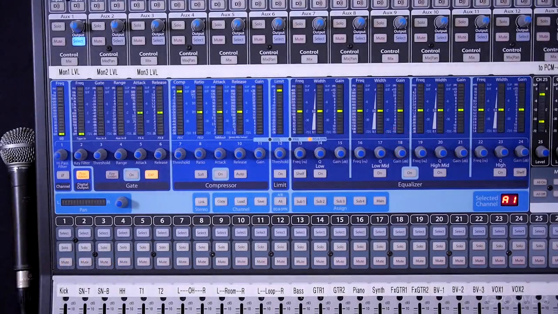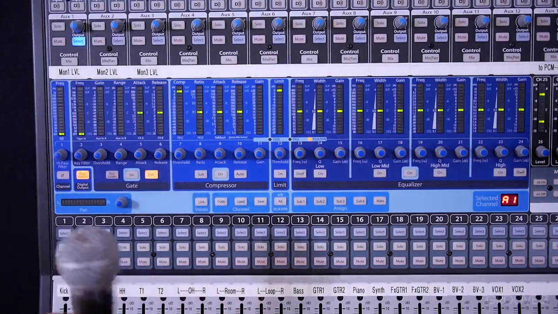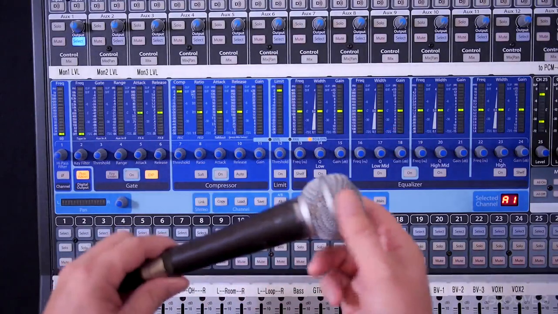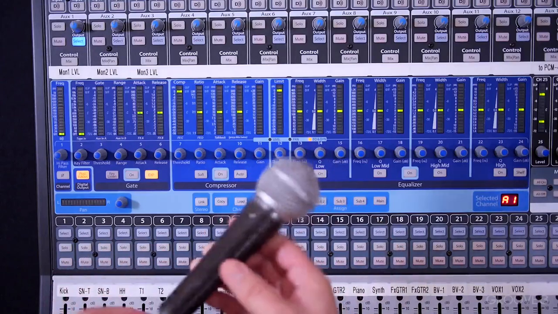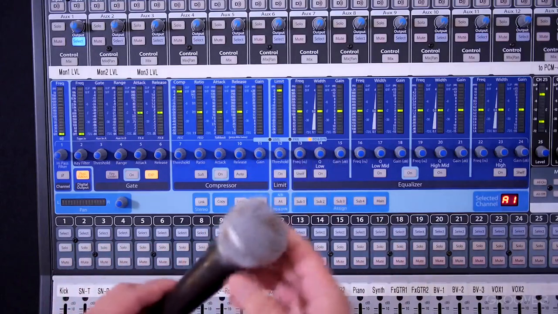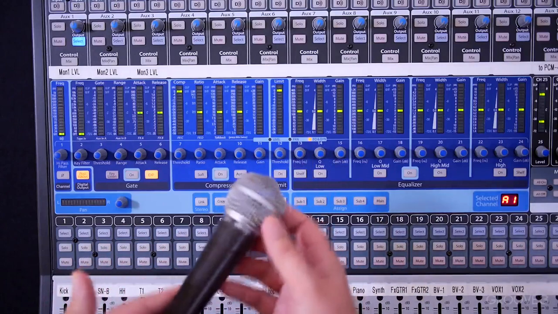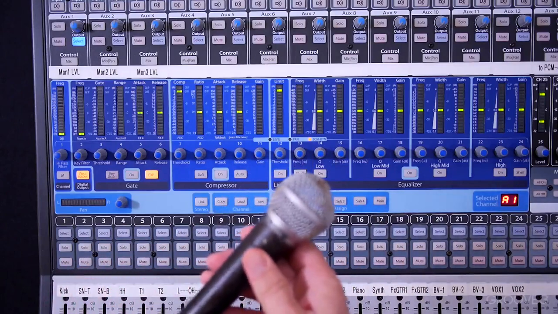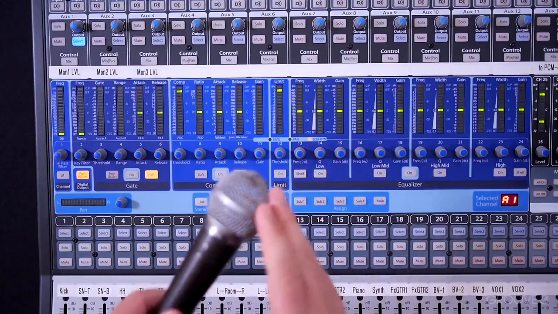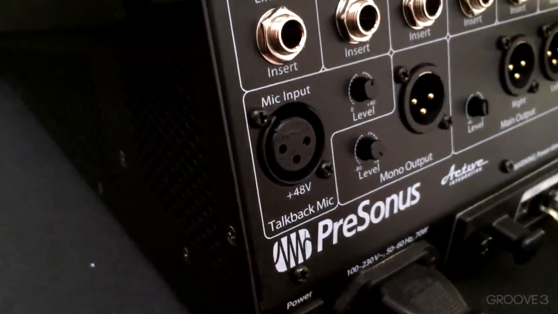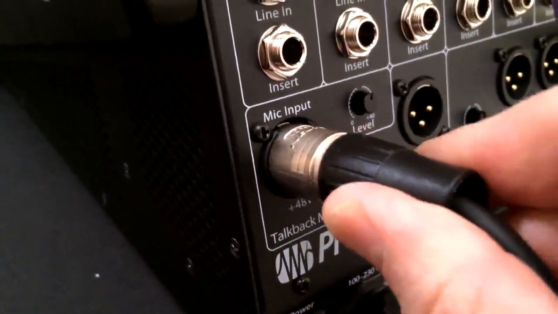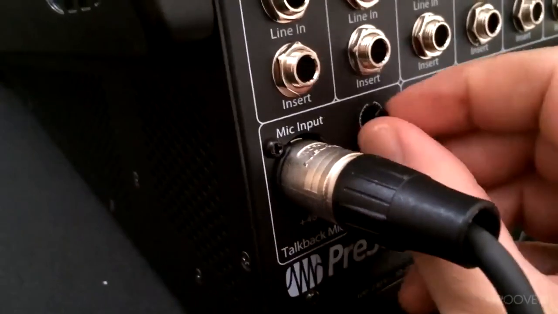In this video, I'm going to explain how to use the Talkback system in the StudioLive AI series boards. Now, you'll need a Talkback mic, and if you're like me, you have a very old SM58 that has been through basically a war, and this serves as a Talkback mic. Now, you could use any sort of mic, even powered mics, because the Talkback input on the back of the board does supply 48-volt phantom power, so you want to be aware of that.